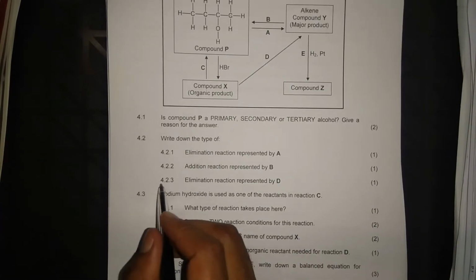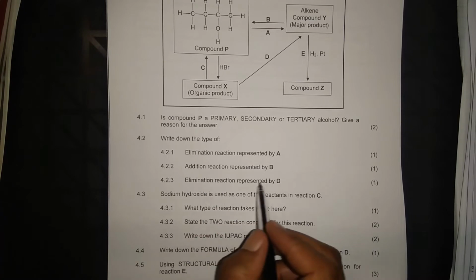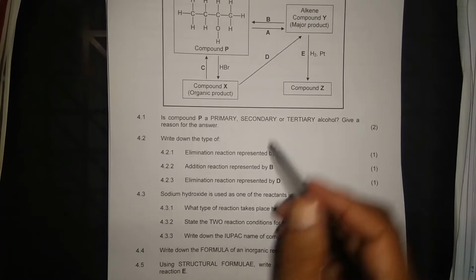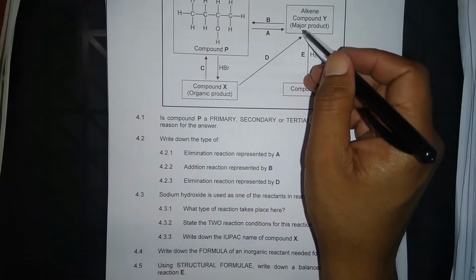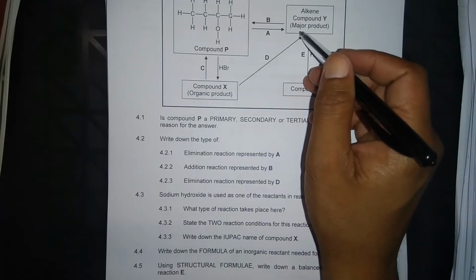So 4.2.3, the elimination reaction represented by D.